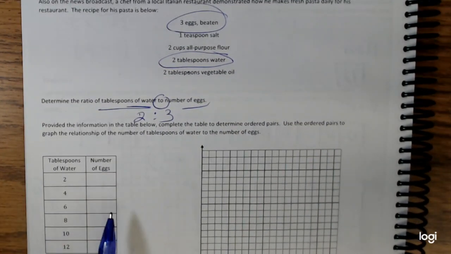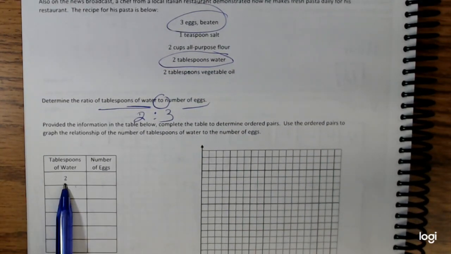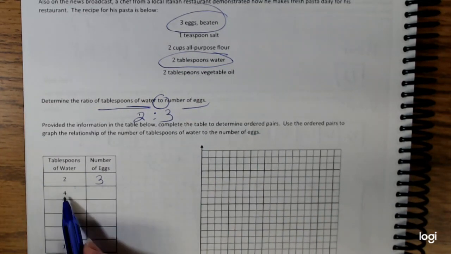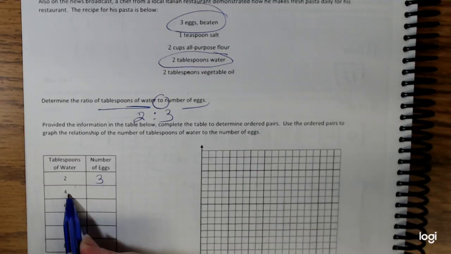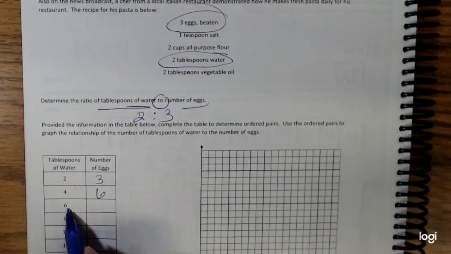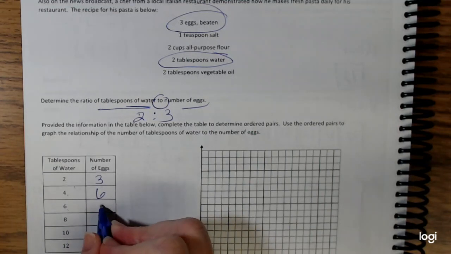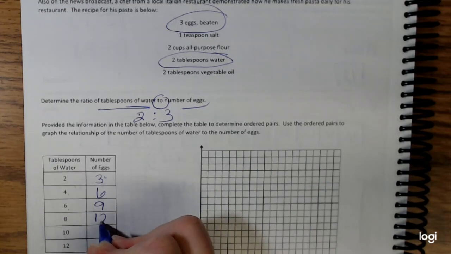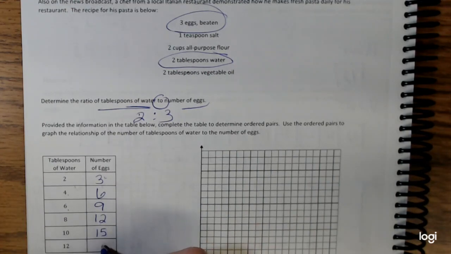So let's go ahead and fill in our table here. So every 2 tablespoons of water, we have 3 eggs. If we double that, 4 tablespoons, we have 6 eggs. 6 tablespoons, 9. So we're counting by 3s. So let's go ahead and finish our table. Okay.